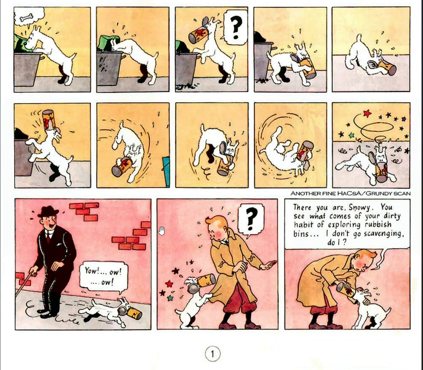So he gives up and runs to his owner, runs to Tintin, and begs for help. Tintin turns around, looks at Snowy, and sees the situation. He grabs Snowy with one hand and pulls out the can with the other hand, with an angry face. As you can see, he is not very happy, with an angry face. This was page 1 of the book, The Crab with the Golden Claws.